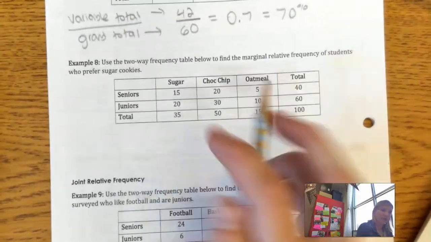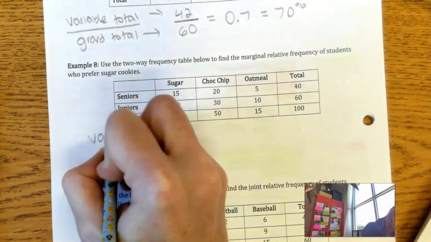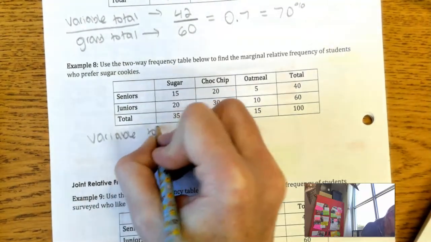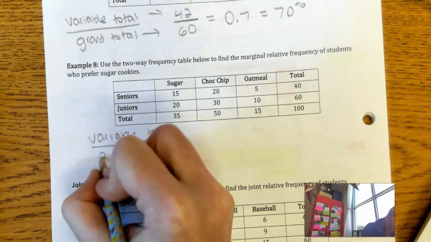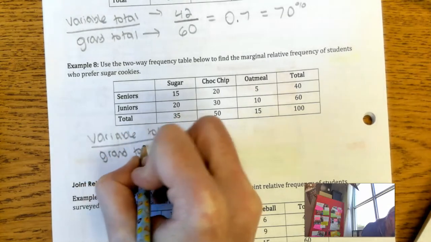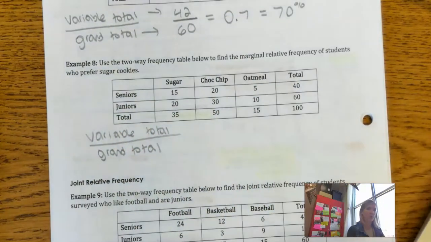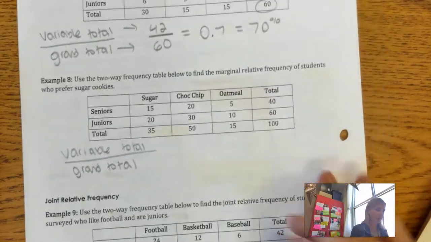All right, I want you to go ahead and try number 8. Remember, variable total over grand total. So the grand total is easy to fill in. The variable total is the variable that's mentioned in the question. So go ahead and give this one a try.